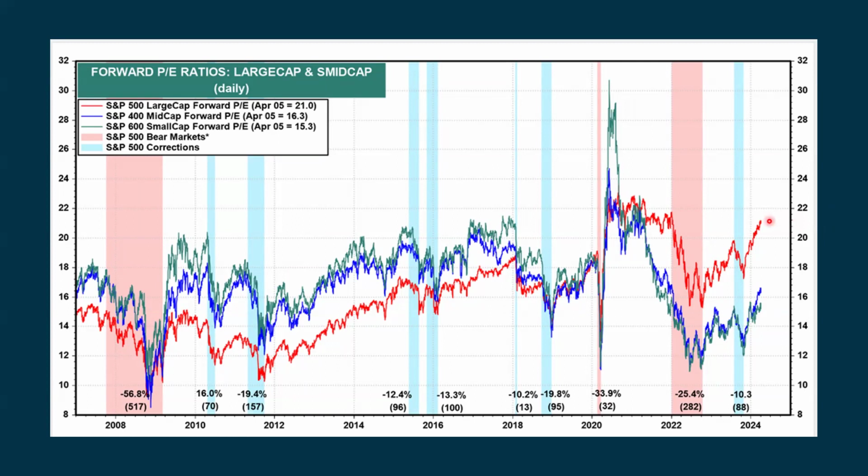And I have a number of different indexes here. The red line is the S&P 500. With the pullback that we saw this past week, we're currently at 21 times earnings looking forward for the S&P. So we're a little bit above that expensive level, even looking forward. So that's a little bit of a concern for the market.